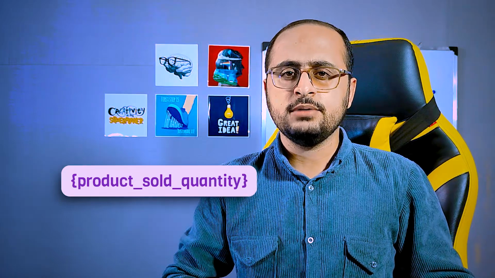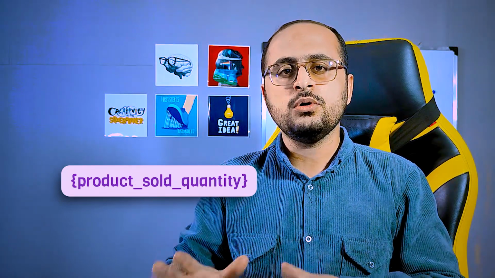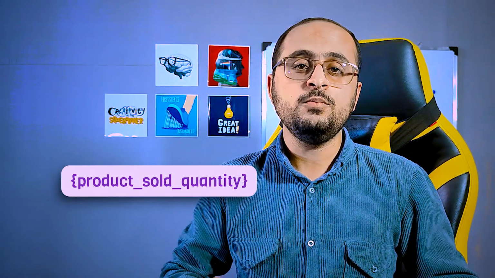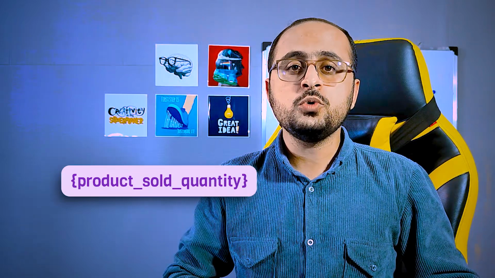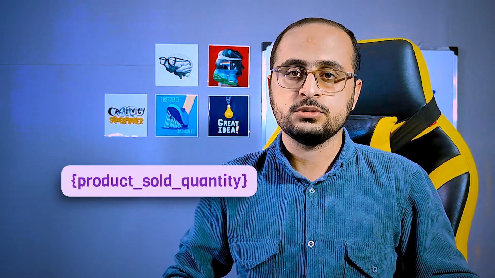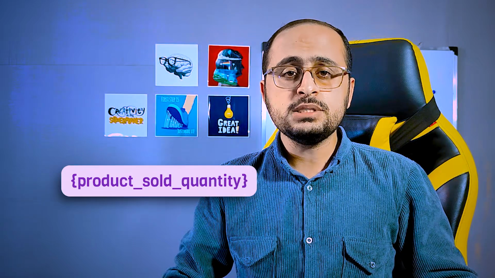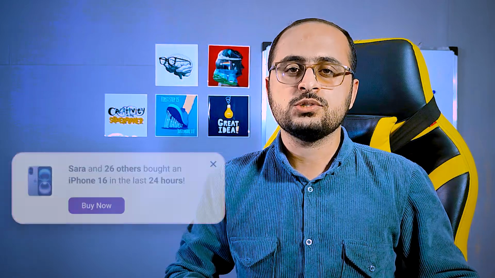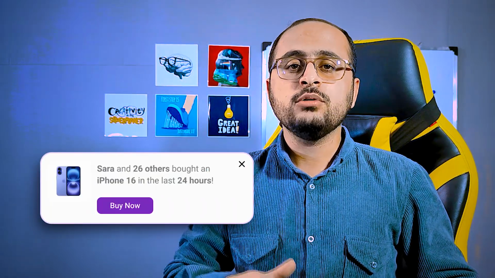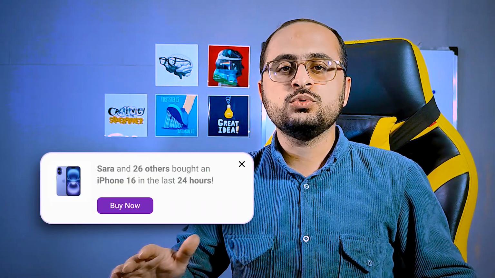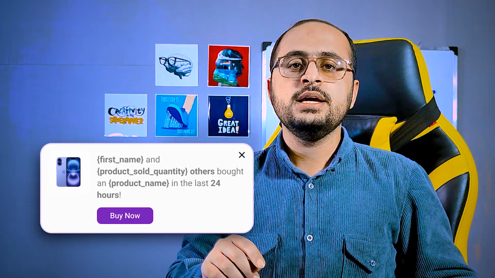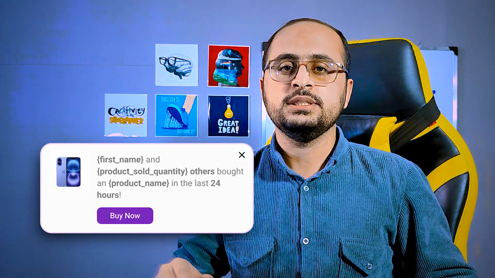If you remember order counter, this works similarly to the order counter tag, but with one big difference. Order counter shows the total number of orders for your store, but product sold quantity shows how many times a specific product has been sold. For example, you can set this text for a notification: "26 orders bought iPhone 16 in the last 24 hours." "26 orders" is the product sold quantity tag. Like order counter, you can set the time in the source setting of the notification.